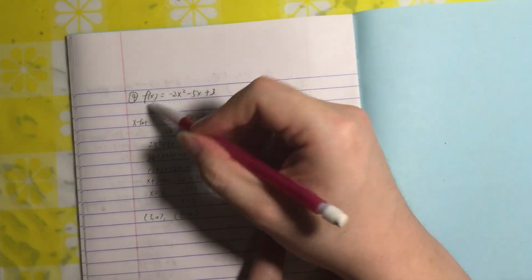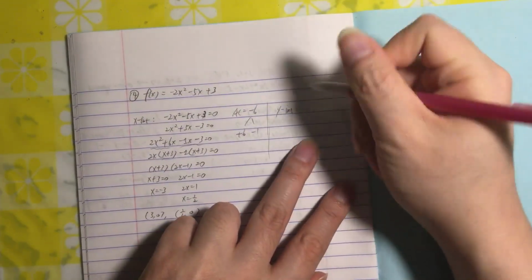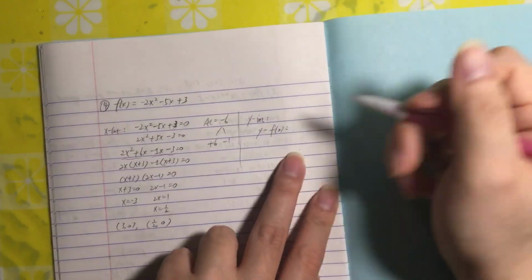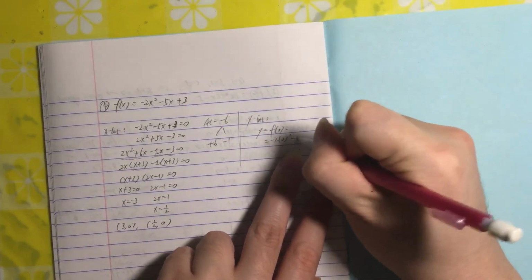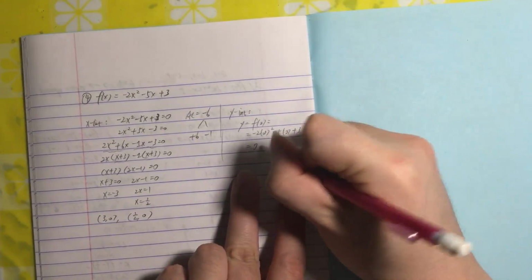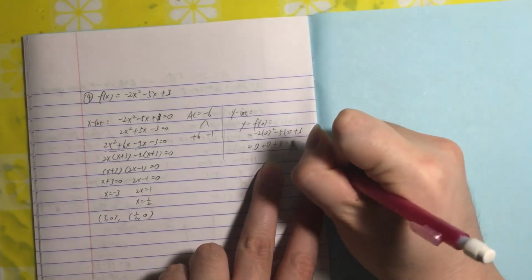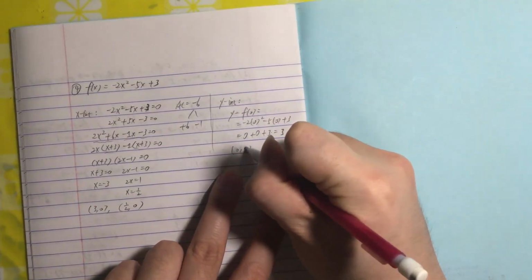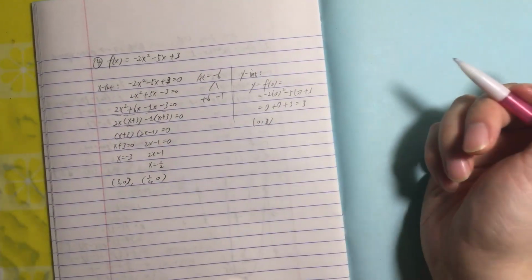And for the y-intercept, we plug in 0 for x. We get y equal to f of 0. If I plug in 0 for x, I get -2 times 0 squared minus 5 times 0 plus 3. That's 0 plus 0 plus 3, which is 3. So the y-intercept is 0, 3. Those are the x-intercepts and the y-intercept.